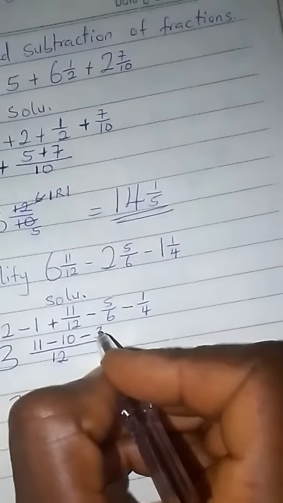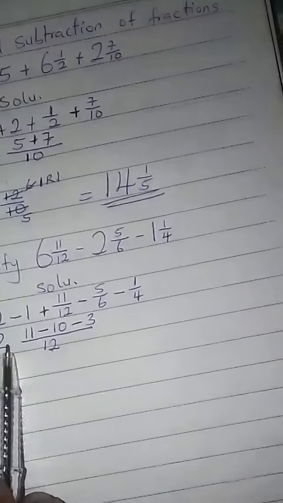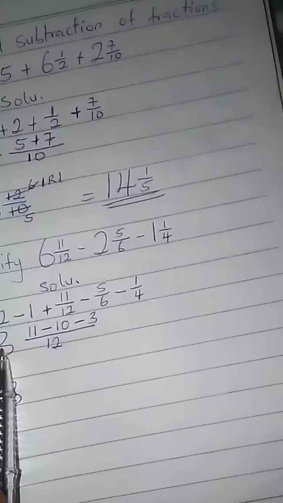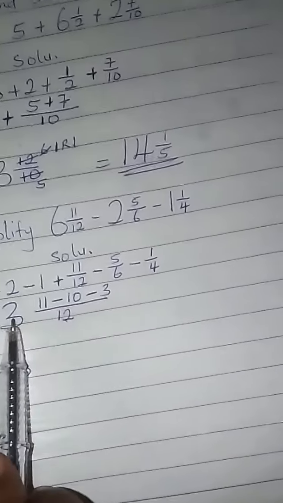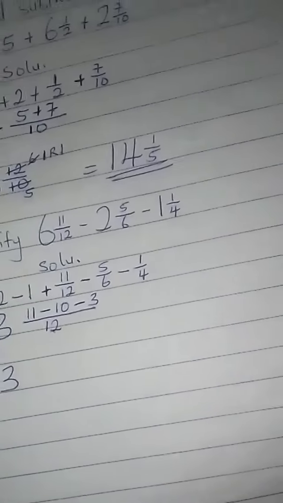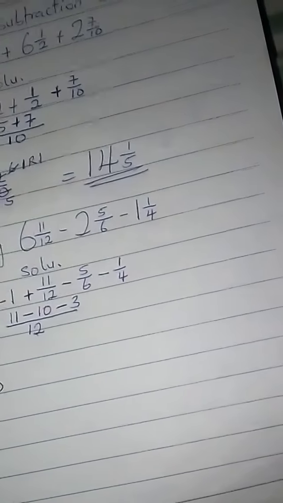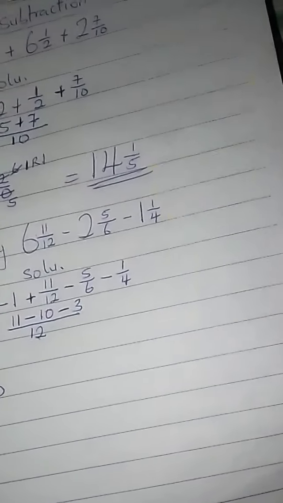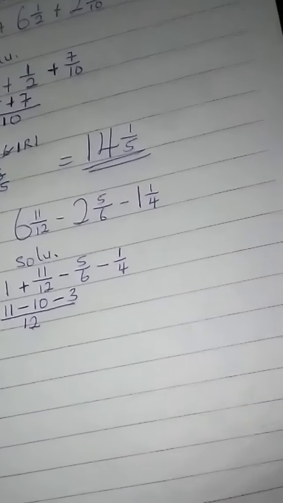1 minus 3 cannot go. So we definitely have to borrow from this. Are you getting it? We definitely have to borrow from this. Once you borrow from a whole number to enable you to subtract something at the numerator, that thing you borrowed, you are going to call it the denominator. You don't just borrow 1 and put it and call it 1, or borrow 1 and call it 10, the way we used to borrow 1 and put in something. Are you getting it? But this particular fraction, once you borrow from a whole number, that thing you borrow, you call it the denominator.